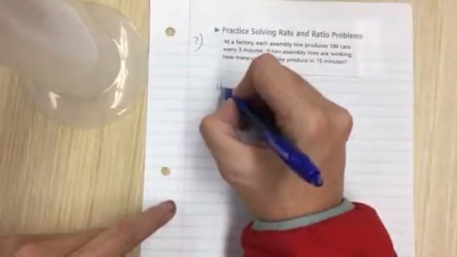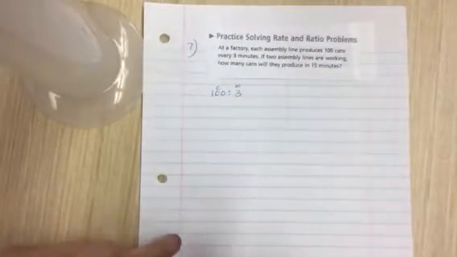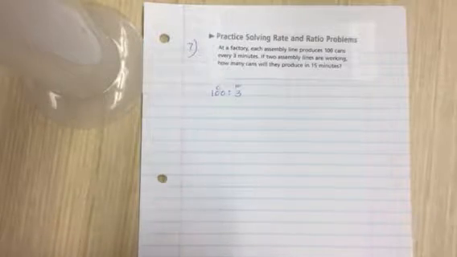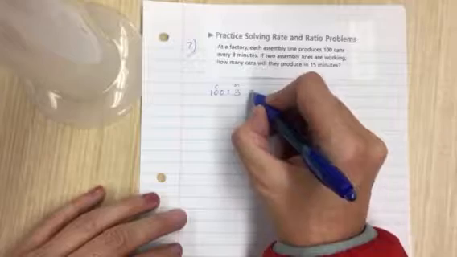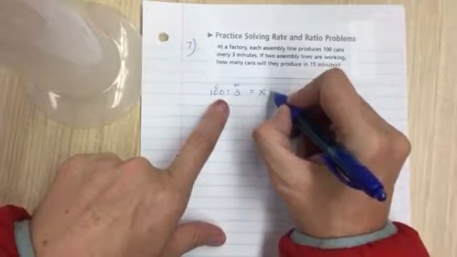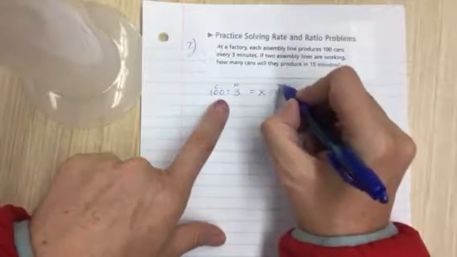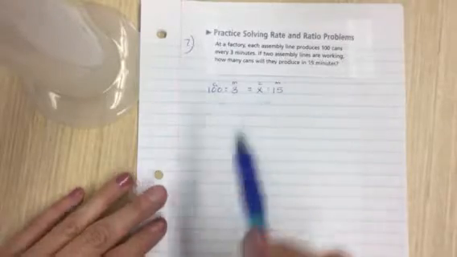So we kind of already have our ratio there. 100 cans, the C is for cans, per 3 minutes. So there's our ratio. If 2 assembly lines are working, how many cans will they produce in 15 minutes? So kind of like I set up before, I'm going to try to find out how many cans are set up, but now I want to know in 15 minutes. And that's why I put the little letters above, it helps me to know where do I put the 15, either here or here.